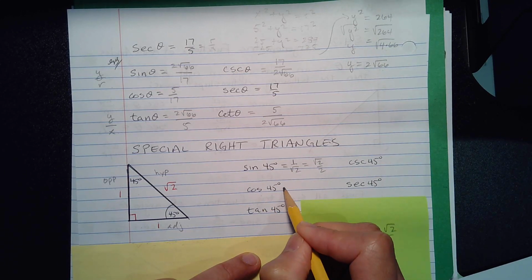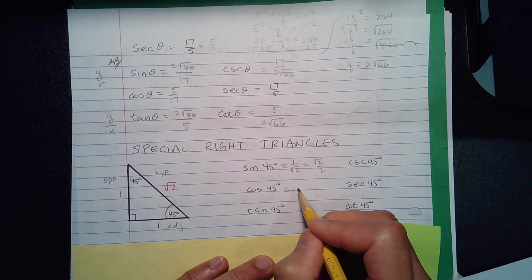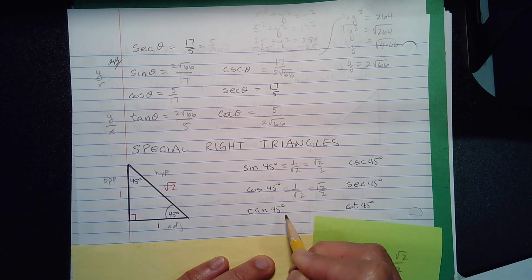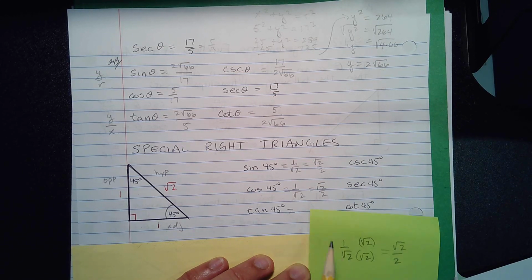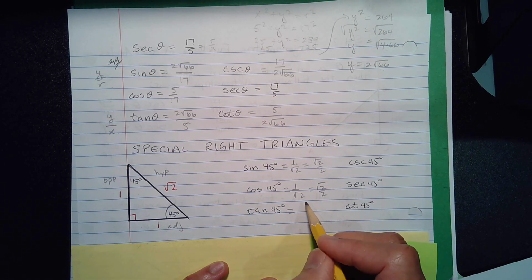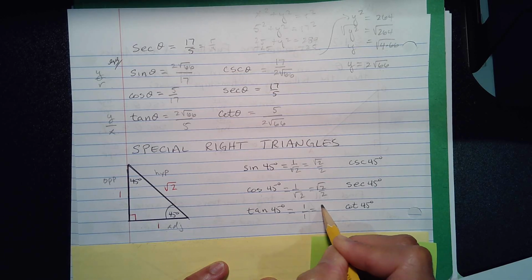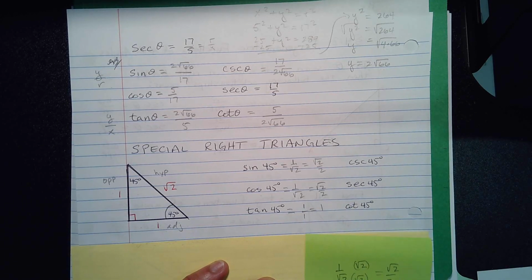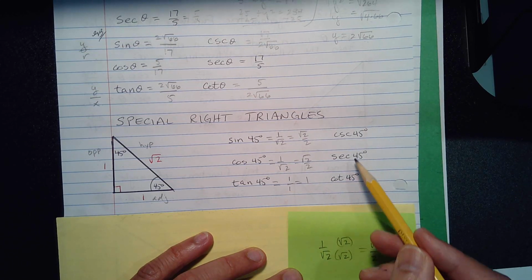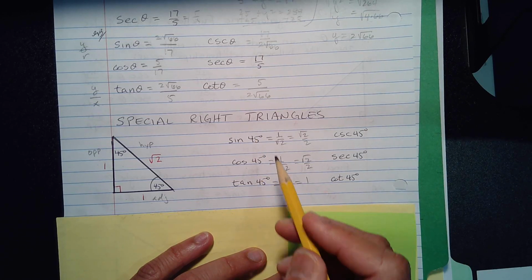Cosine 45, CAH, adjacent over hypotenuse, 1 over radical 2 again, and that's radical 2 over 2. Tangent, TOA, opposite over adjacent. So that's just 1 over 1, which is 1. All right. So again, to find these 3, we just take the reciprocal of these 3 respectively.